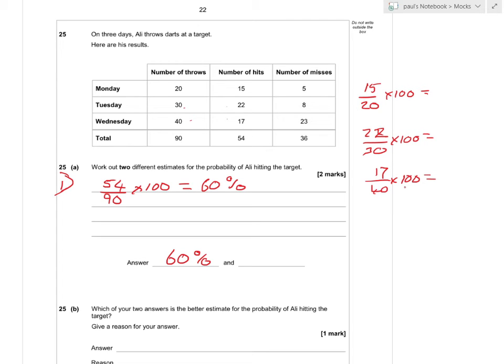So 15 divided by 20 times 100 is 75. So we got 75% on Monday, and on Tuesday it was 22 divided by 30 times 100, which is 73.3%. And on the Wednesday it was 17 divided by 40 times 100, which gives 42.5%. Now if I add these three together and then divide by 3, see what happens with that.